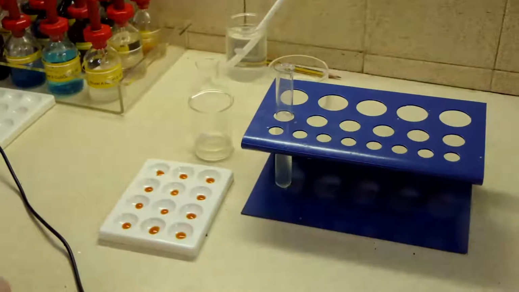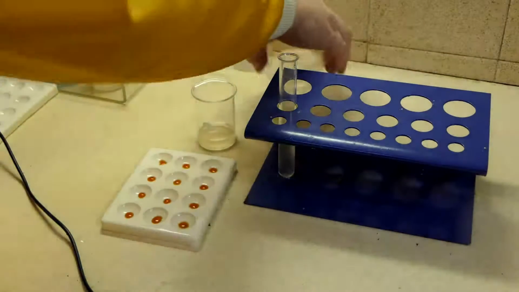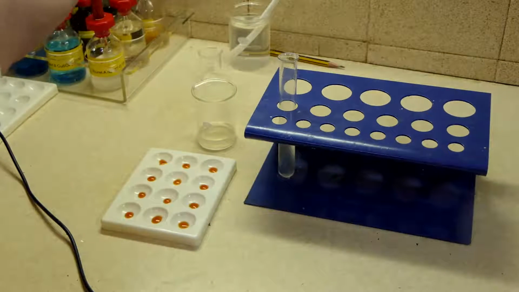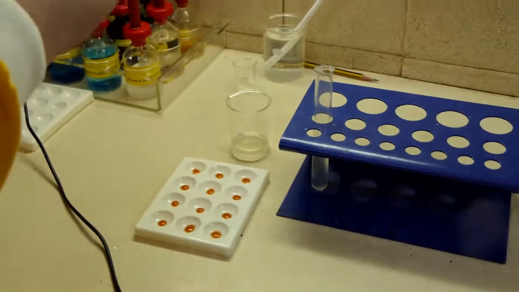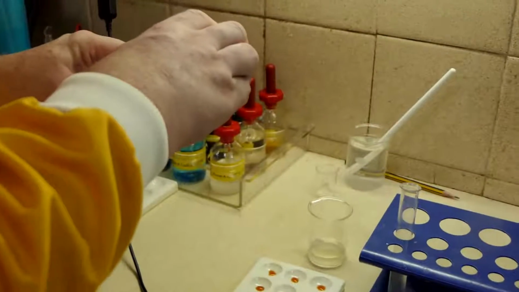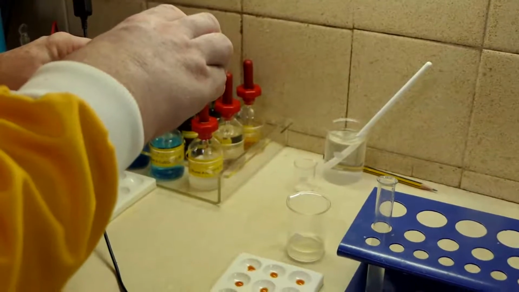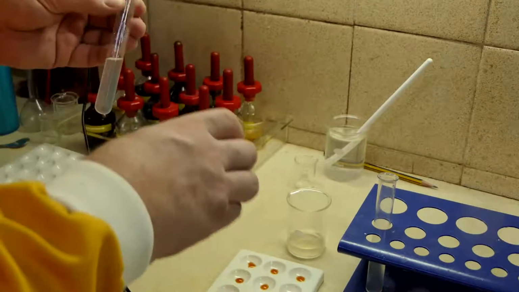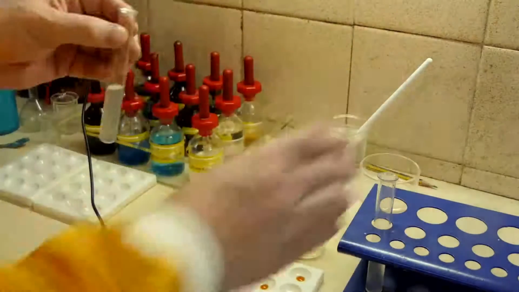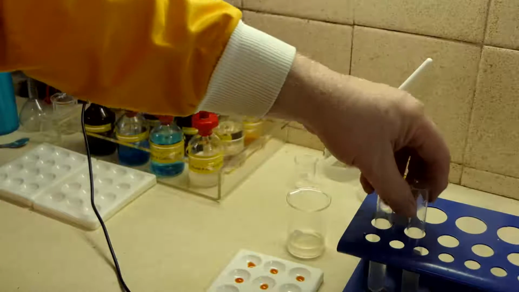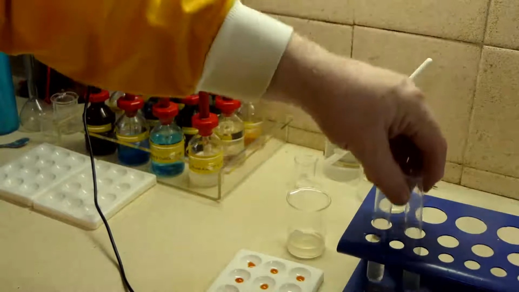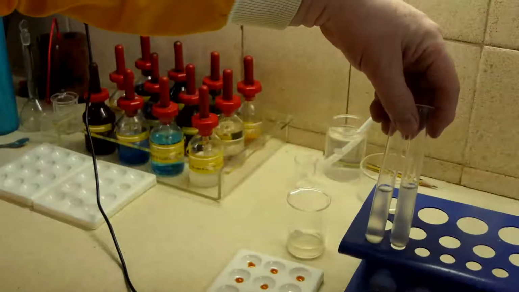Now I'm going to repeat this experiment, so I'm going to take another dollop of this starch, just making sure it was a nice clean test tube. Not the best thing to fill it up in. And I've got about the same amount of starch in there. It'll do.